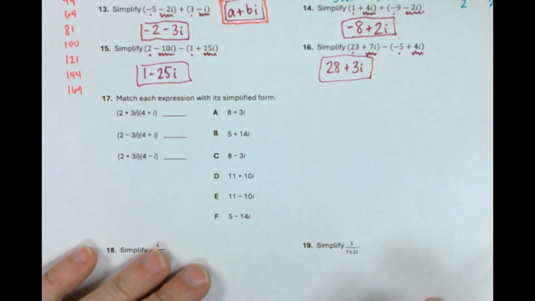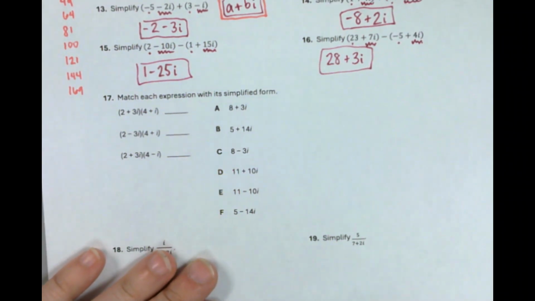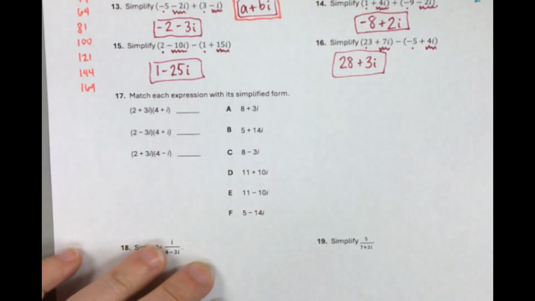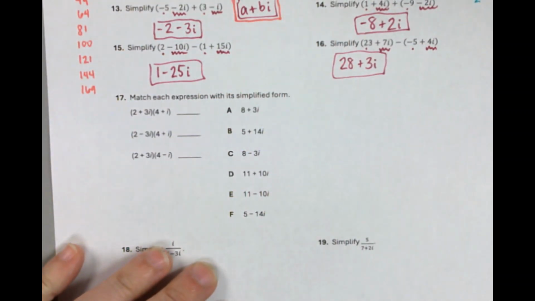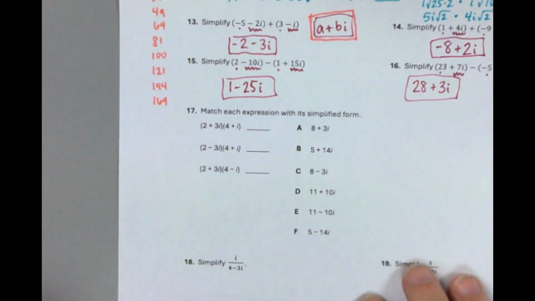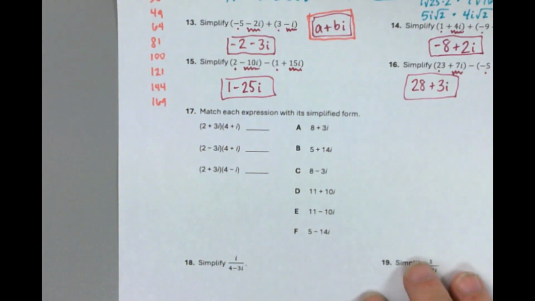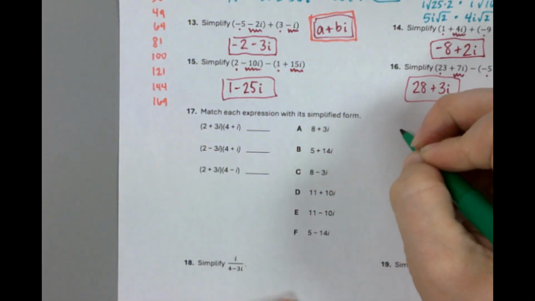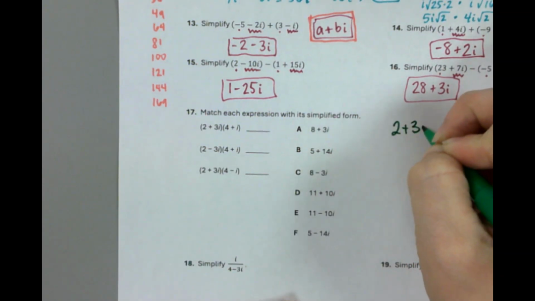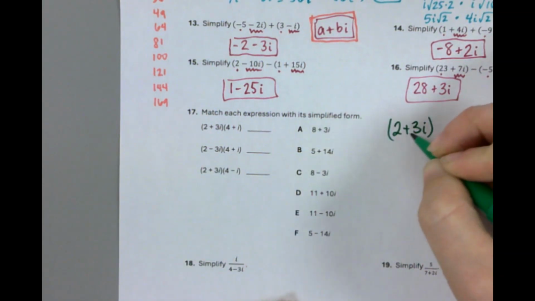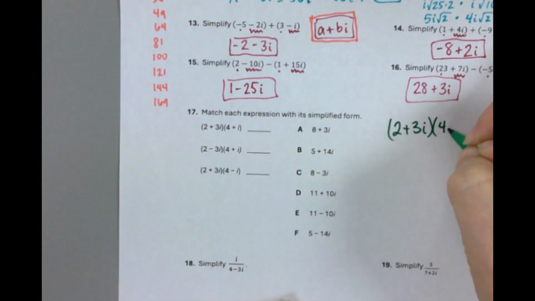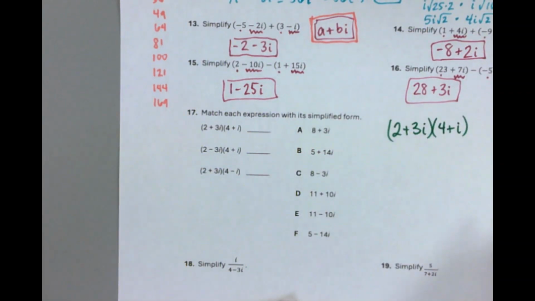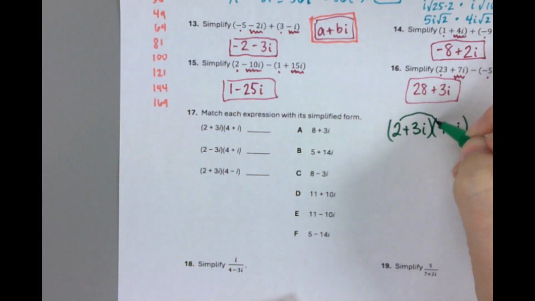Problem 17 is where we multiply. I hate how blurry this is, but I don't think it's going to ever be any better. So problem 17 is where we are finally multiplying. So I'm just going to do each problem in a different color so that we get this all done and it's easier to tell our work apart. 2 plus 3i times 4 plus i. We have to distribute everything.